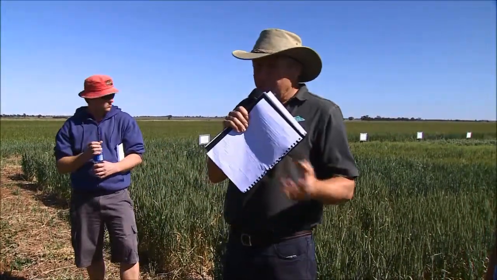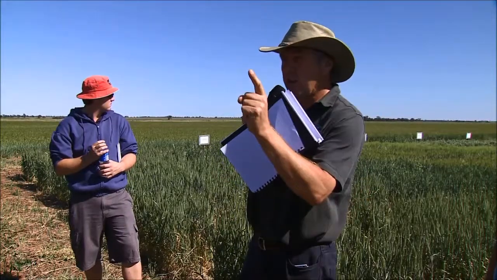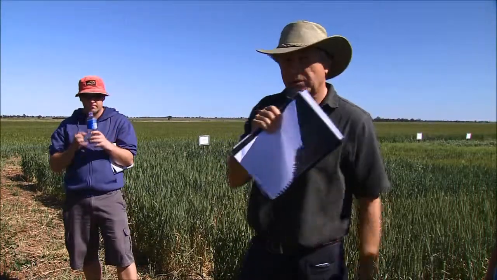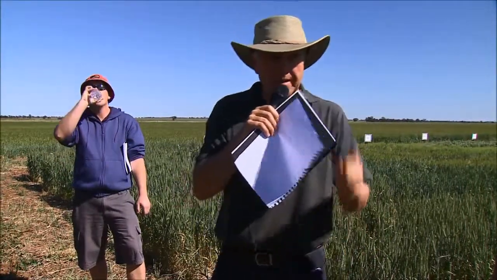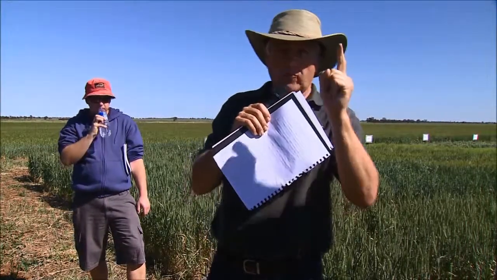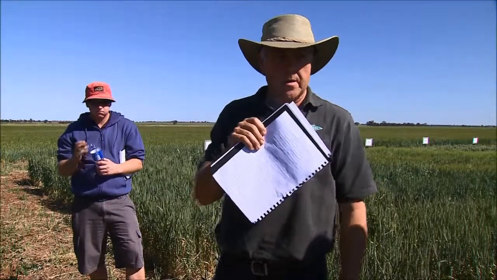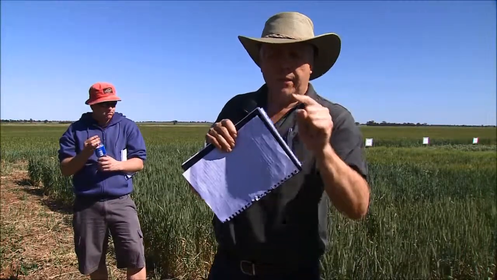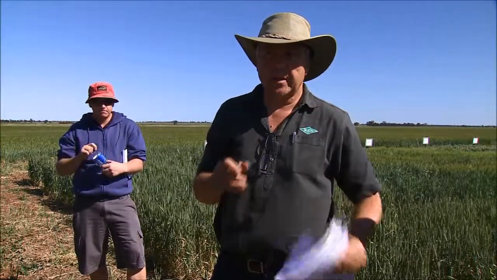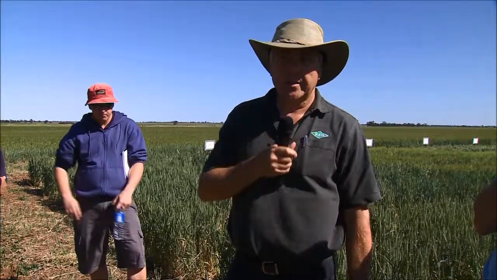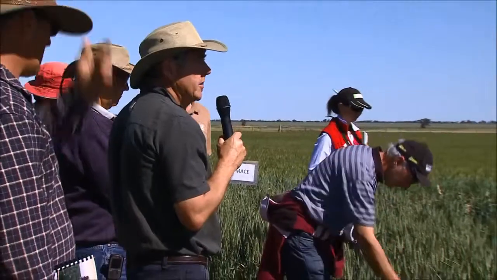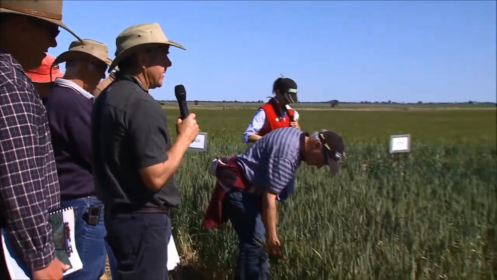actually, in most cases, if we want to know whether we're going to get an economic response from a fungicide, the best time to tell is right now, and from this point on. If we're going to create some differences in economics, we need one vital thing to show up. We're trying to retain green leaf area.